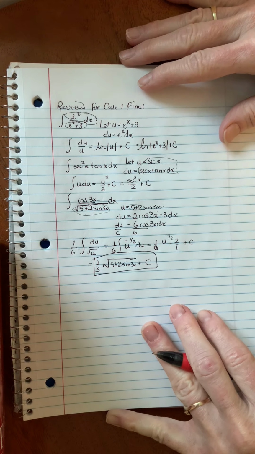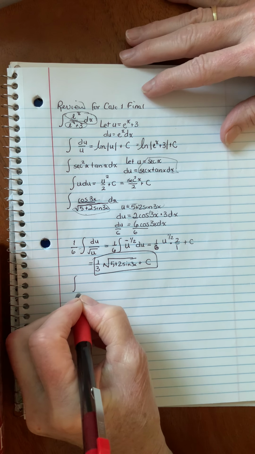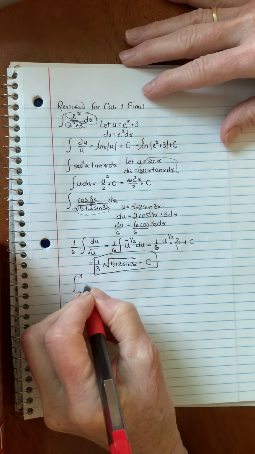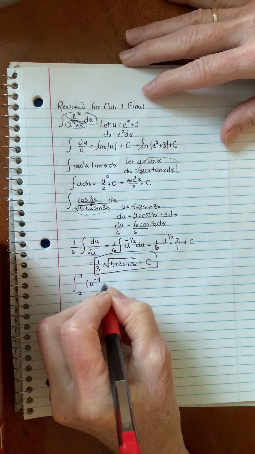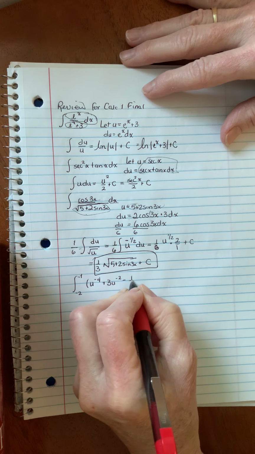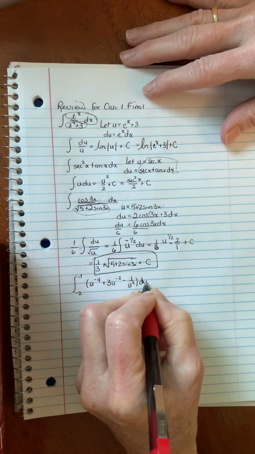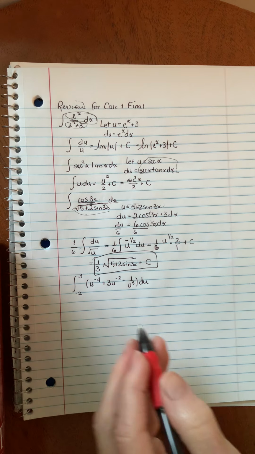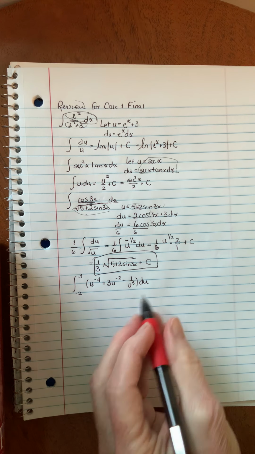Let's try another one. This one has boundaries. So this one is minus 2 to minus 1, and it is u to the minus 4 plus 3u to the minus 2 minus 1 over u to the 5th du. Notice these all match. They have to. And we've got boundaries. These are all to powers. This one can be made that way.